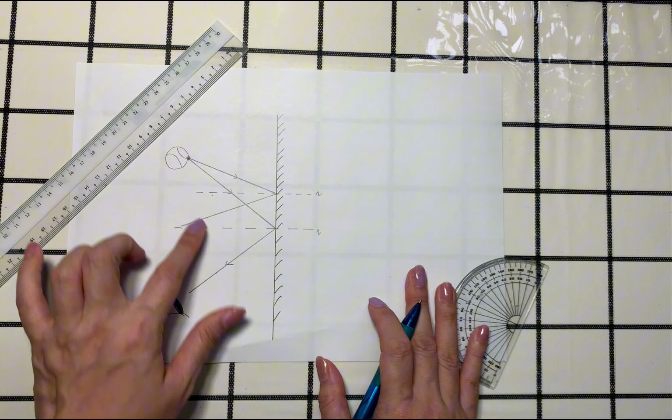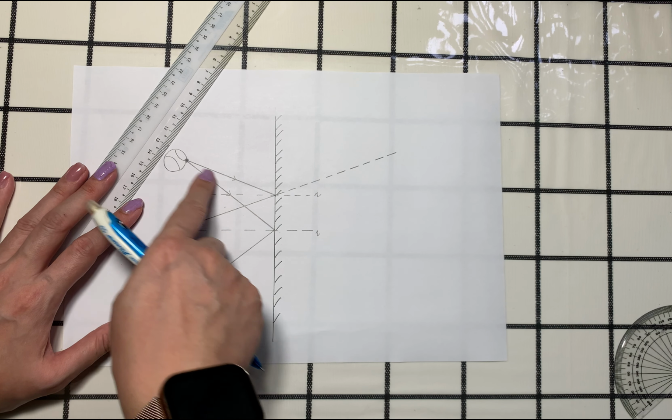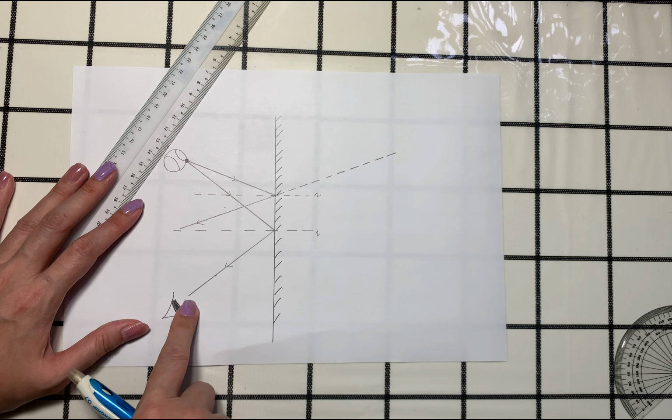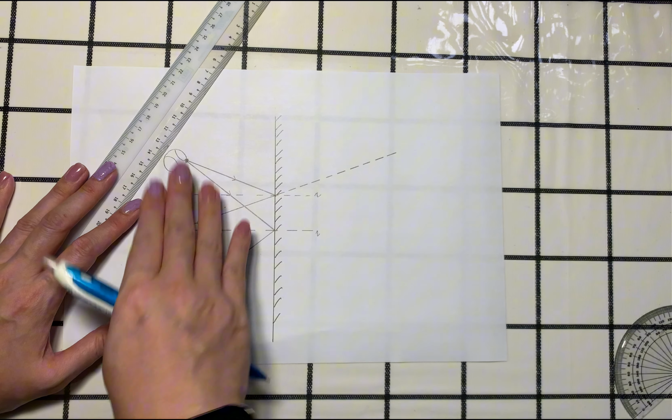The reason for this is because solid lines are always used to represent the actual ray paths. So the light ray actually travels along these paths. But light rays cannot travel behind the plane mirror. These lines are extension lines or guide lines. Because the light rays don't actually travel this way, that's why we draw them as dotted lines. So we're going to do the same thing for the second light ray.